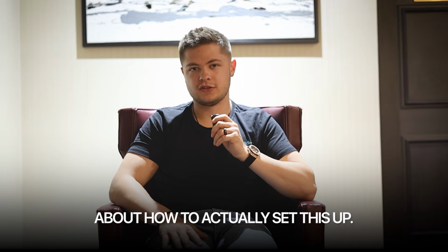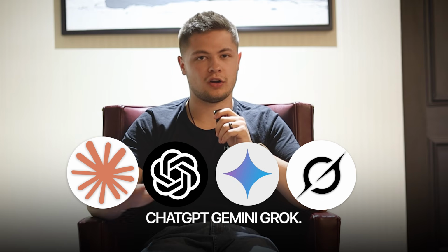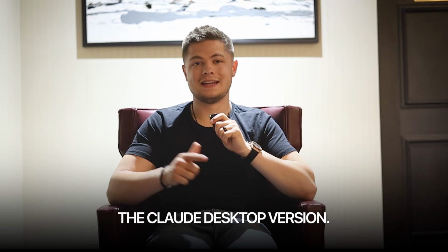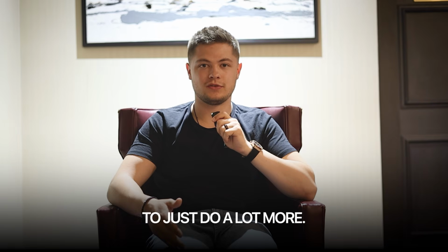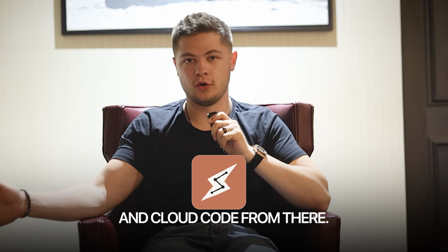So let's talk about how to actually set this up. I'm going to use Claude as an example. ChatGPT, Gemini, Grok, all very similar. Make sure that you are using the Claude desktop version. This is going to allow you to just do a lot more. You're going to be able to access Cowork and Claude Code from there.